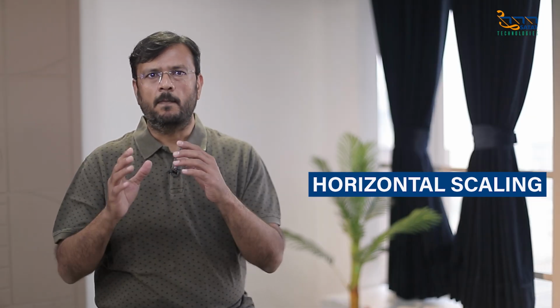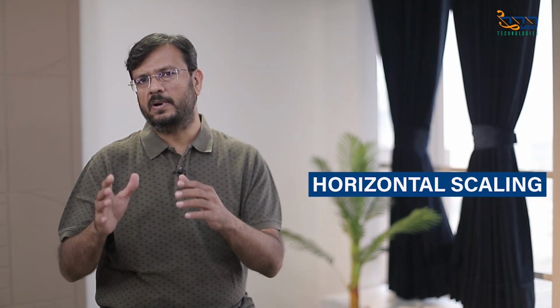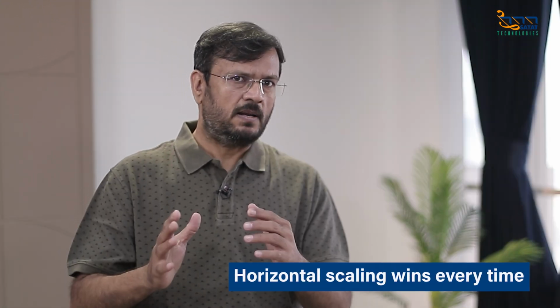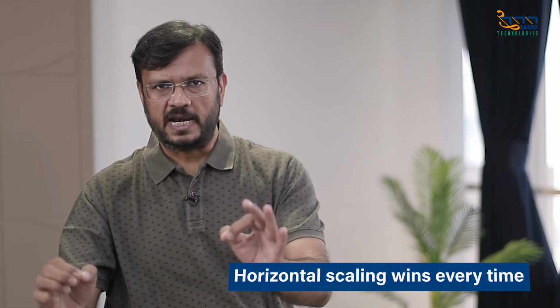Horizontal scaling, it's adding servers to handle growing needs and demand. It's harder to design, but gives you practically unlimited scalability. Horizontal scalability wins every time.